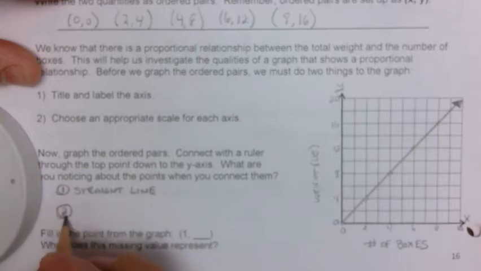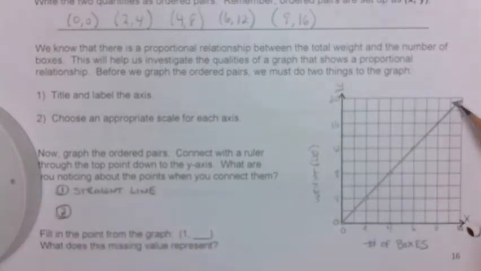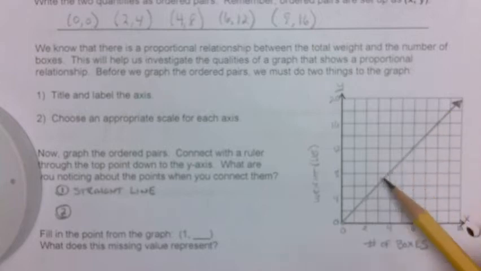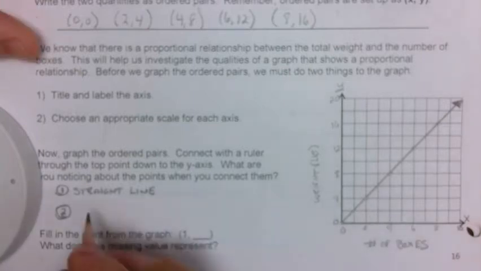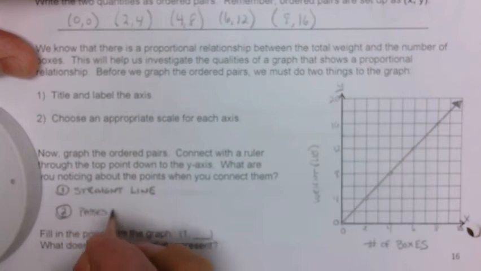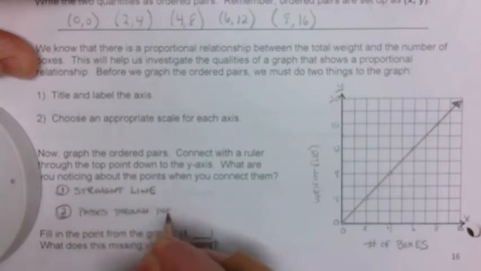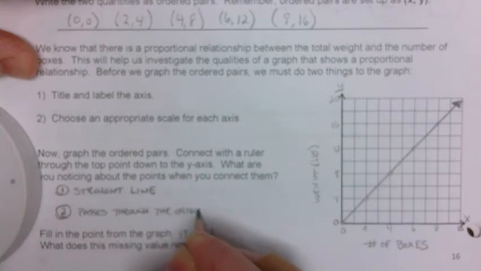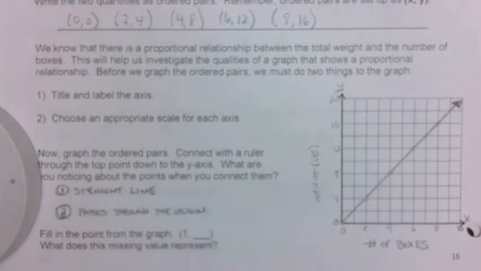And one other thing that I notice is that my straight line, when I extend it back to the y-axis, actually begins right here at the origin. So the other thing that I notice is that my straight line passes through the origin. These are two qualities of all proportional relationships.